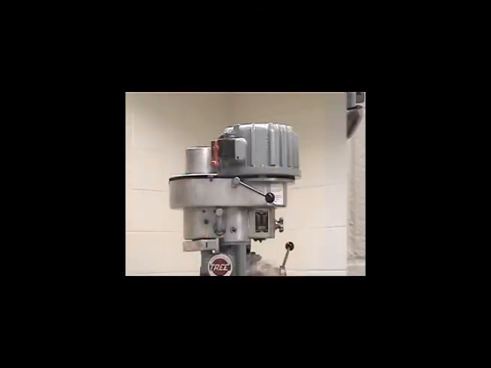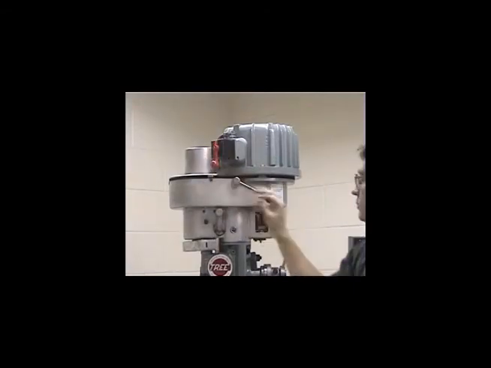The handbrake on the mill will slow the mill down quickly when needed. Never use the handbrake when the motor is on.